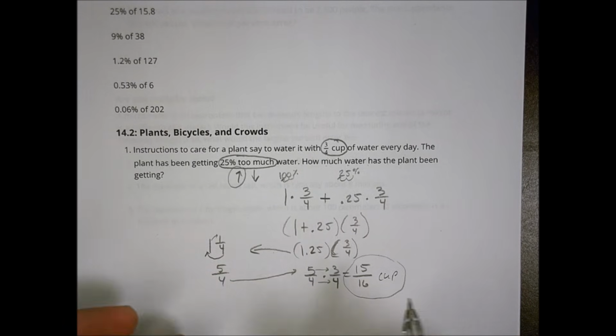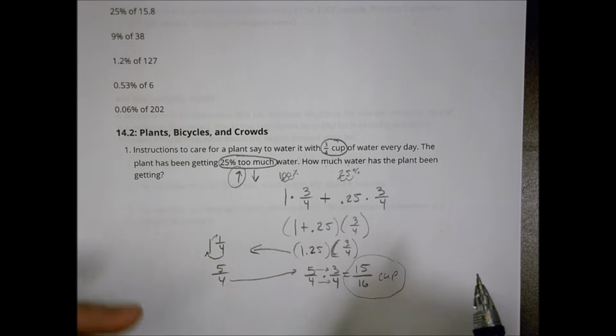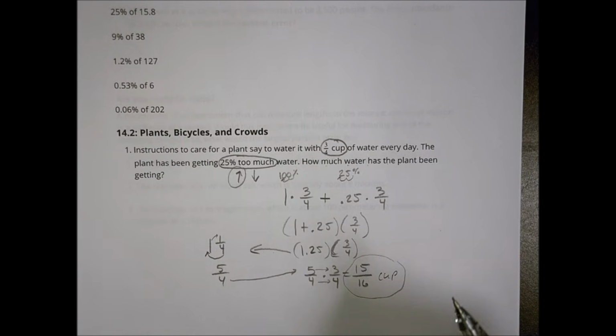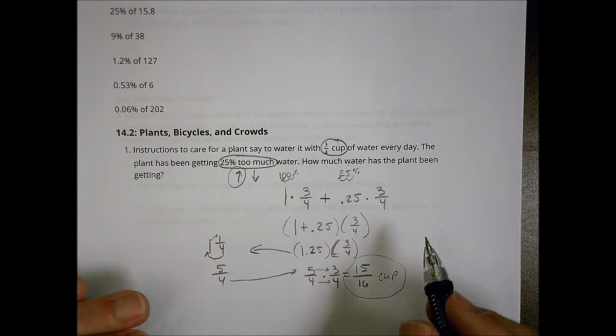Is that a measurement that you would use? Do I have a measuring cup of that size? Probably not, but we just know it's 25% too much, which means it's getting about 1 cup, more than it needs to. It gets about a cup of water every day, and it should be getting 3/4 of a cup, right? It's a little bit more. So, yeah, that's about what we're saying there. 15/16 of a cup, and so almost one cup of water every day, which is too much.